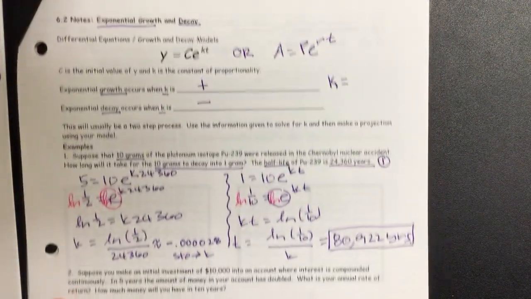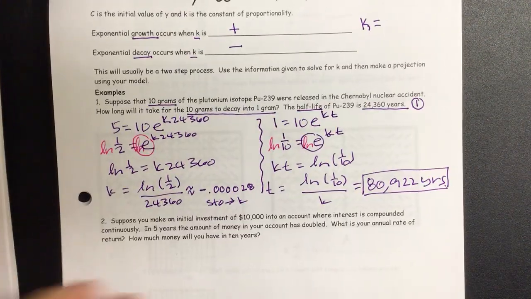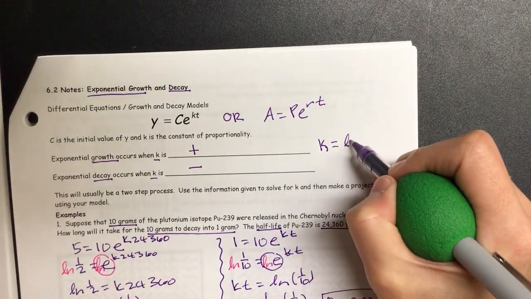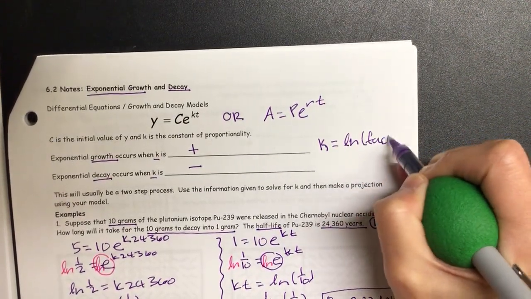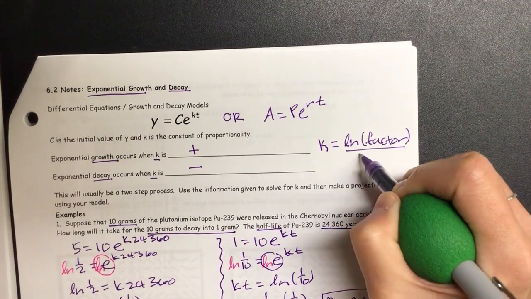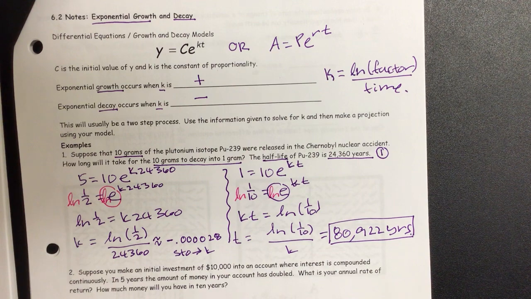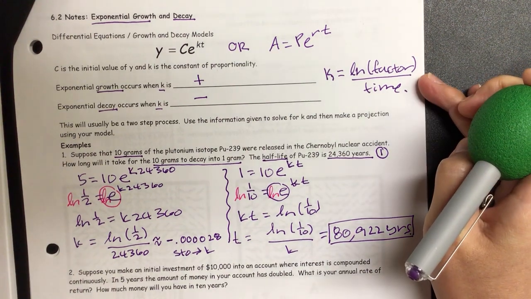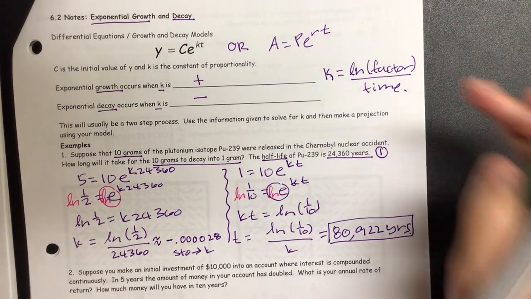So here's a shortcut to find the k. Let's say you don't want to do all of this, and you're like, you know what, let's do a shortcut. It is always going to be the natural log of the factor over the time. And that's going to give you the k value at all times. But if you forget this, take it traditionally, okay? And we'll apply this on number 2.